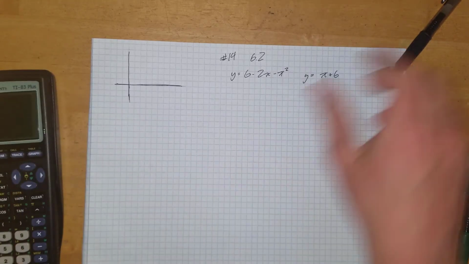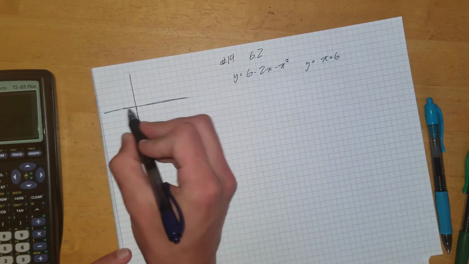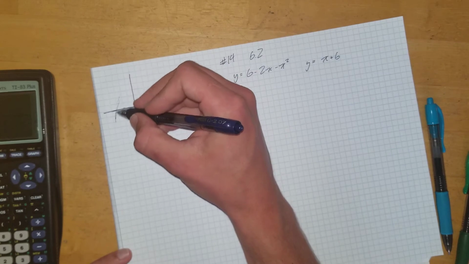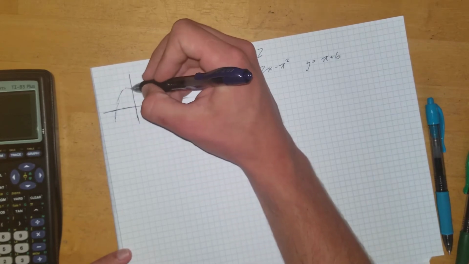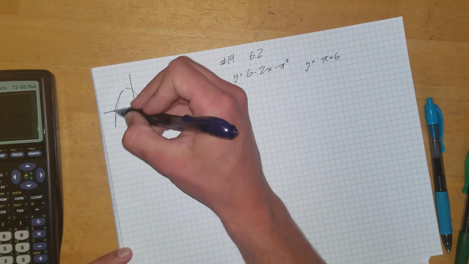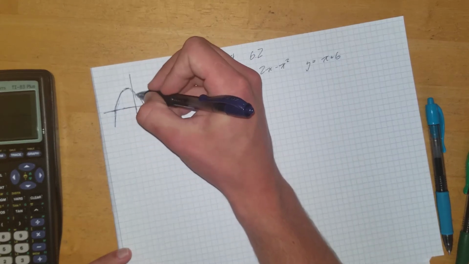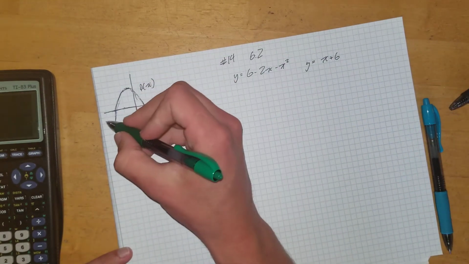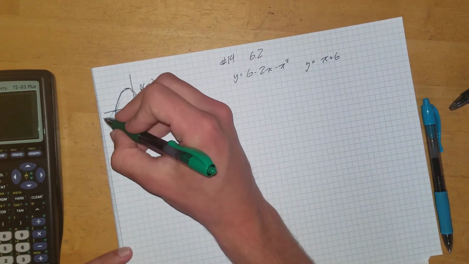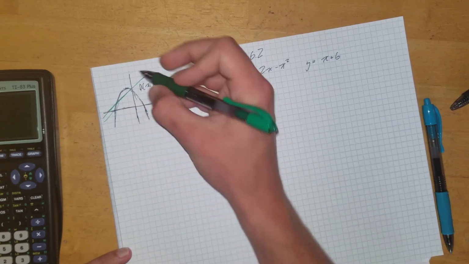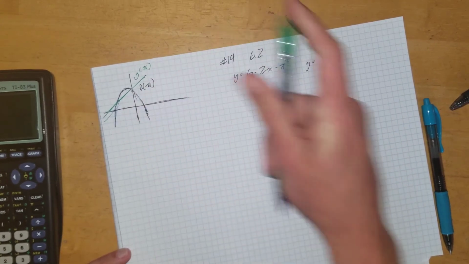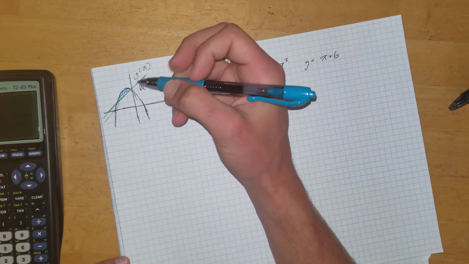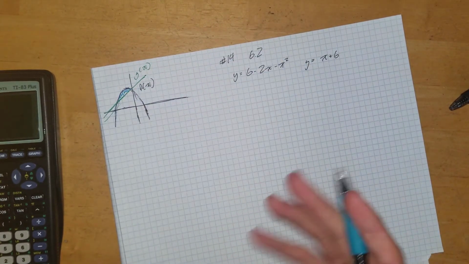So if we look back at our graph, I've got to expand it out this way a little bit. We have something like this. This is going to be f of x. And then we have a line coming up through here like this. This is going to be g of x. And we are trying to find this volume after we rotate it around something.